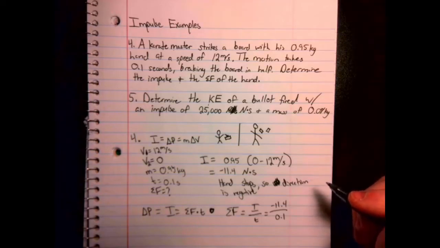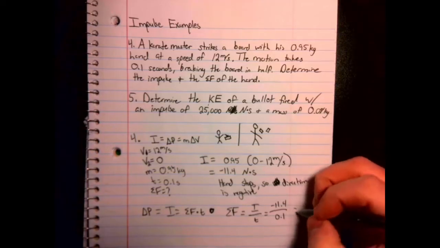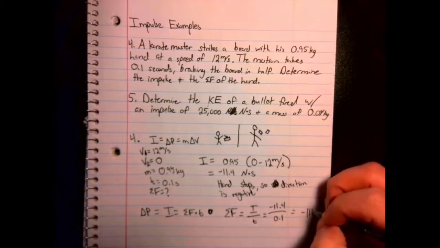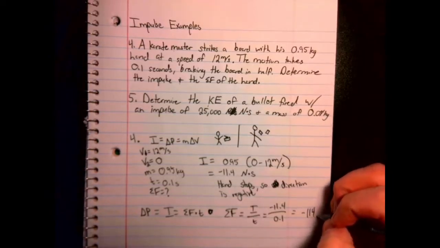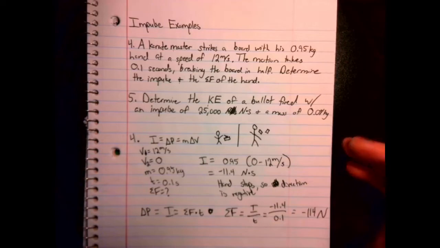So the force is going to be negative 114 newtons. And again, it's a negative force, but that's just because it's stopping. It's a force preventing it from moving and making it slow down and stop.